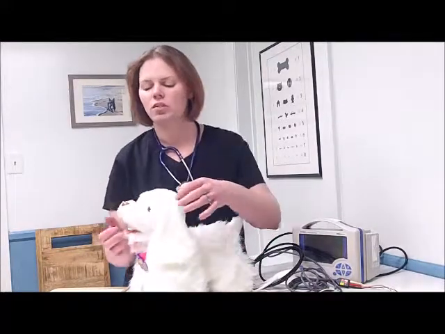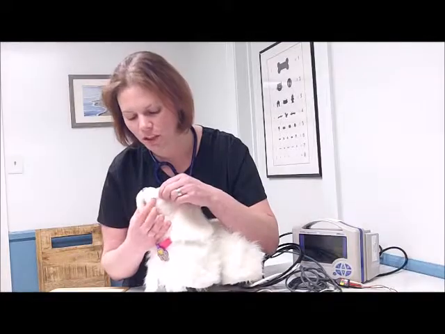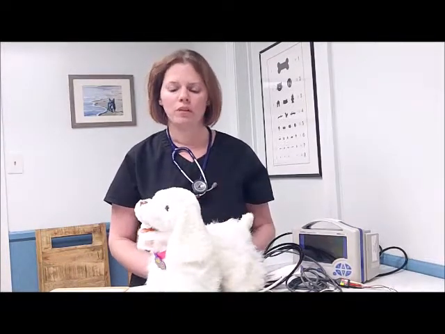CRT, or capillary refill time, is another parameter that you can measure on the gum line or the gum tissues. Again, you would lift the lip, gently apply pressure and release, and count how long it takes from the blanched white to return back to its normal color. We want a nice pink, ideally less than 2-second capillary refill time. A slow capillary refill time can be indicative of blood loss or, again, poor perfusion.